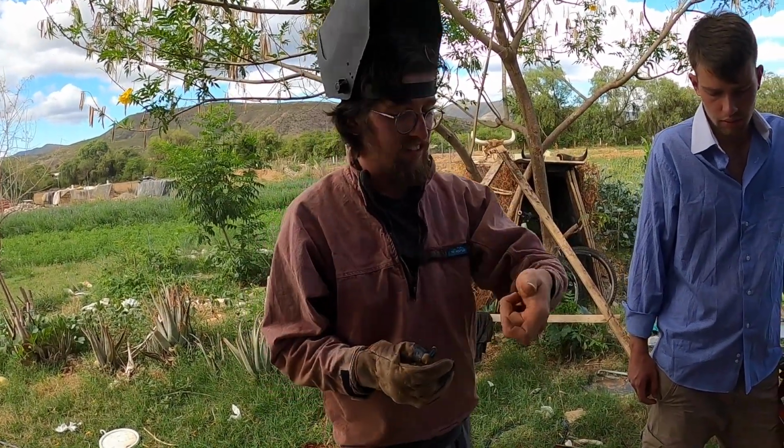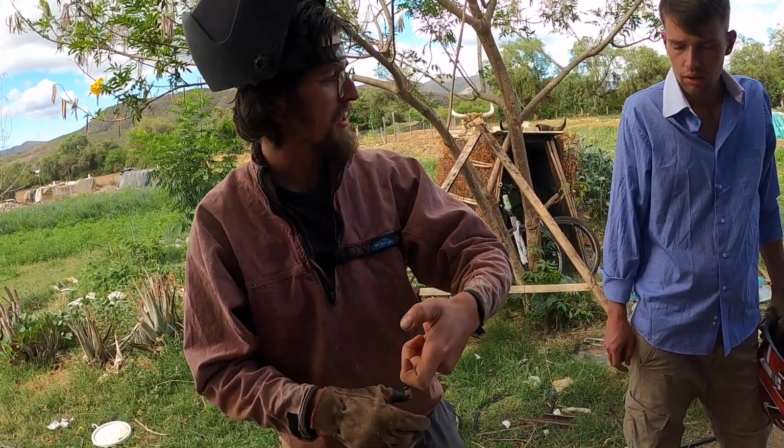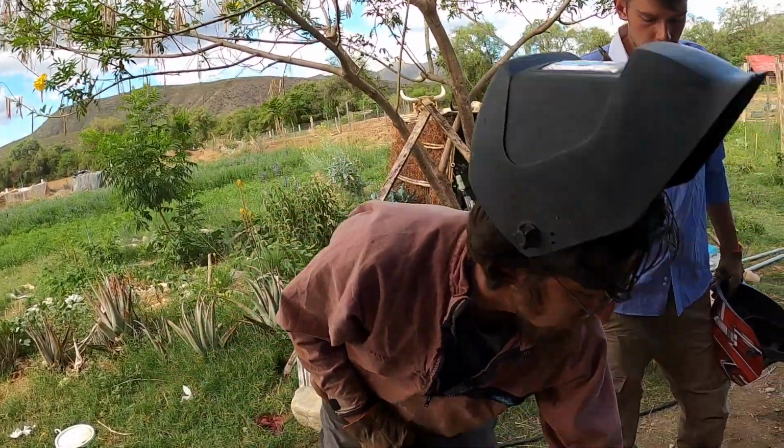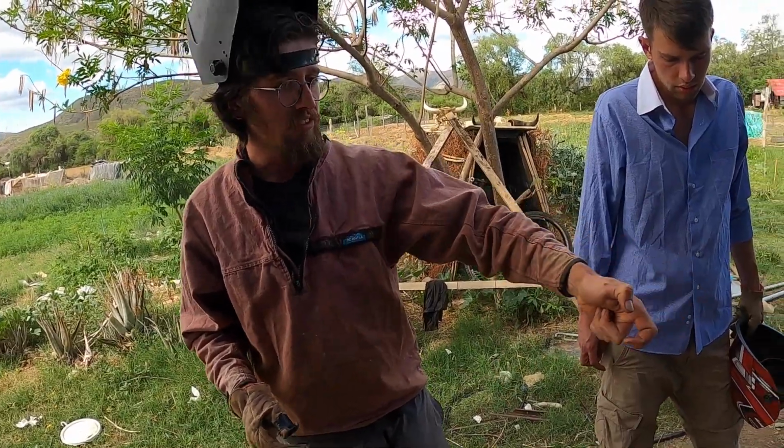So the key is to try to move all your body, but without moving your hand. And I think what happened in this place is that you moved a bit because it became a bit shorter, so you move. The stick is moving.